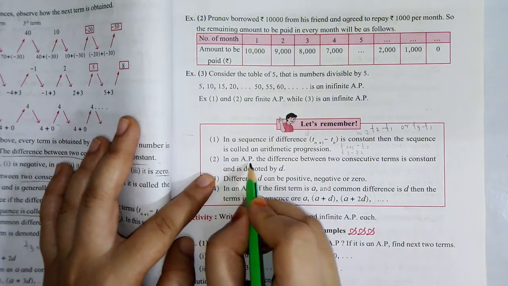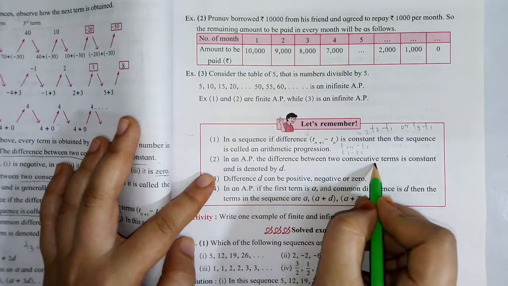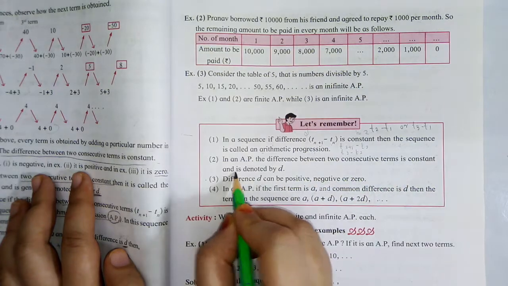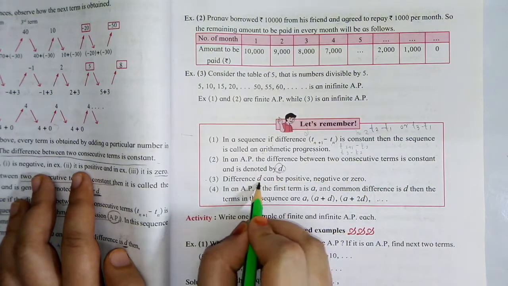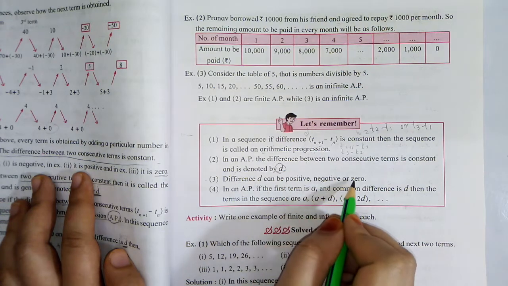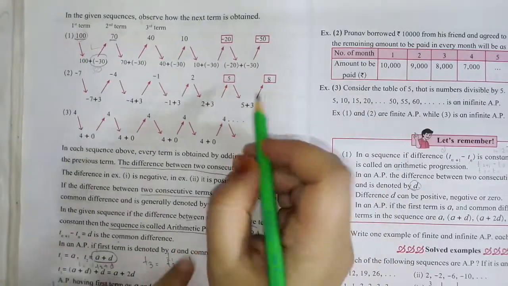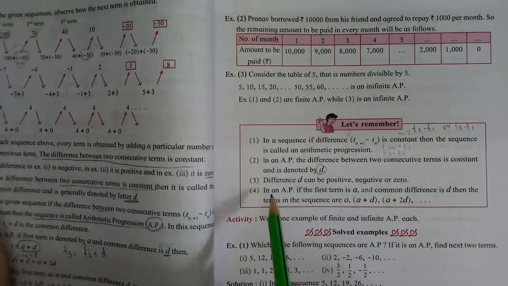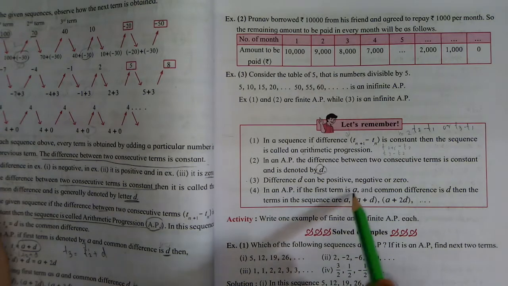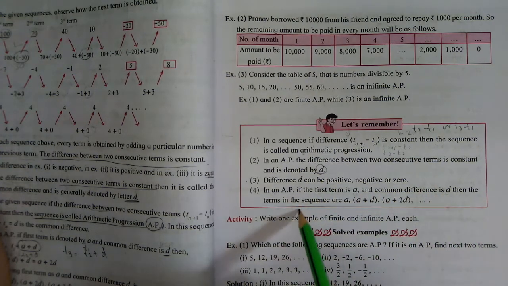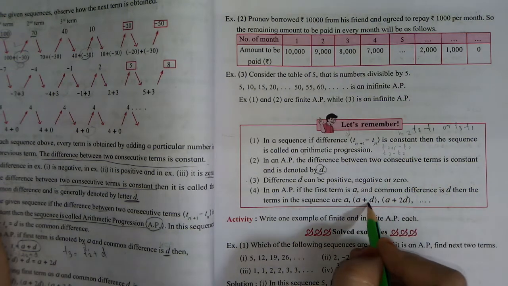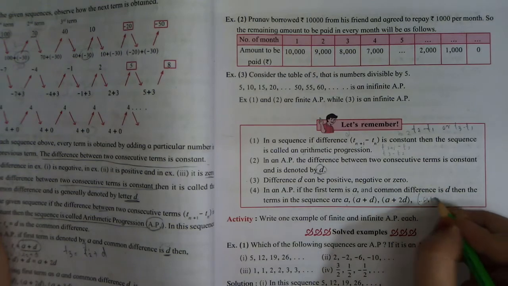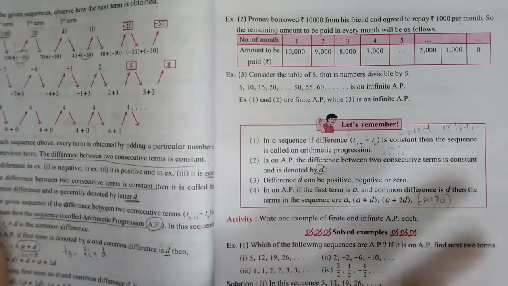And second point, in an AP, the difference between two consecutive terms, like one after the other, is constant and it is denoted by D. And the difference D can be positive, negative or 0 also, like on page number 58 we have seen. And fourth, in an AP, if the first term is A and common difference is D, then the terms in the sequence are: first term A, second term A plus D, third term A plus 2D, and similarly A plus 3D, A plus 4D, and so on.